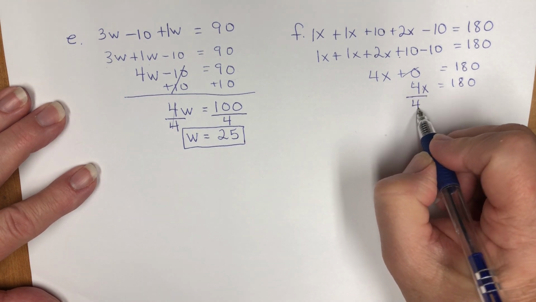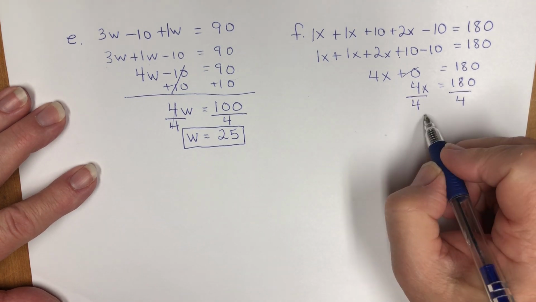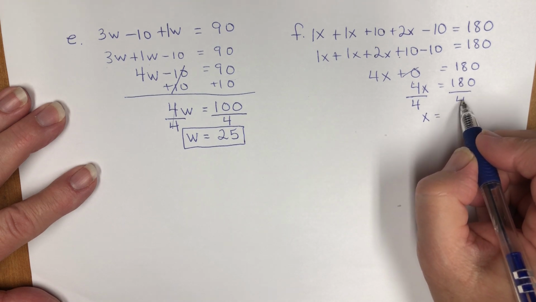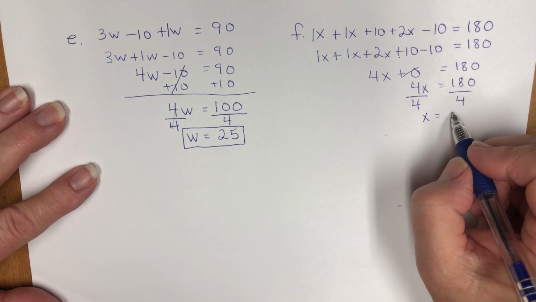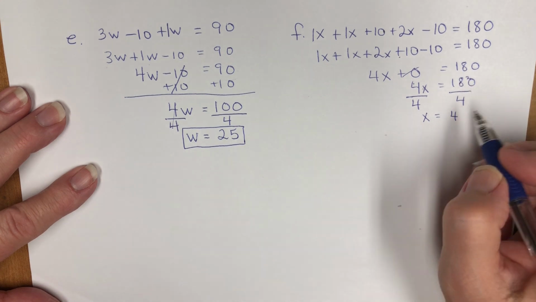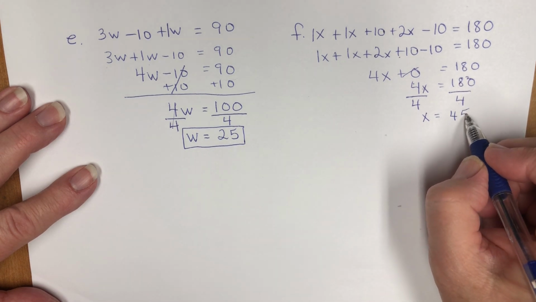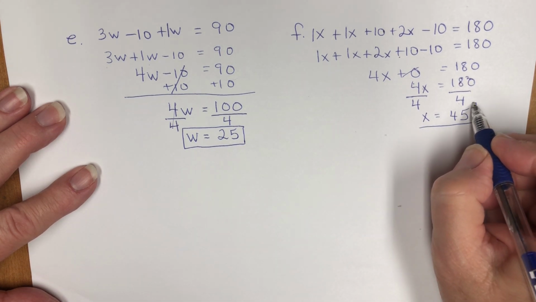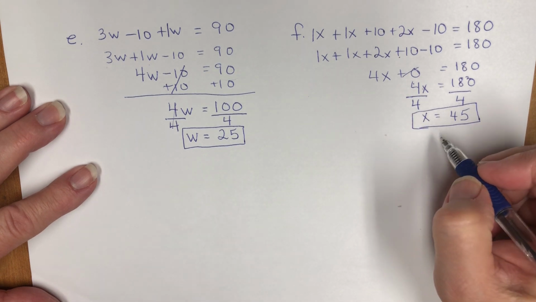I'm going to divide both sides by 4. x is equal to, 4 goes into 18 4 times with 2 left over. 4 divides into 20 5 times. So my answer is going to be 45.